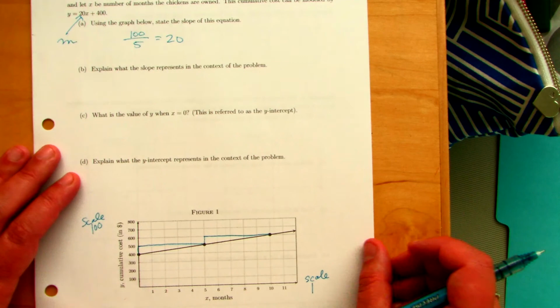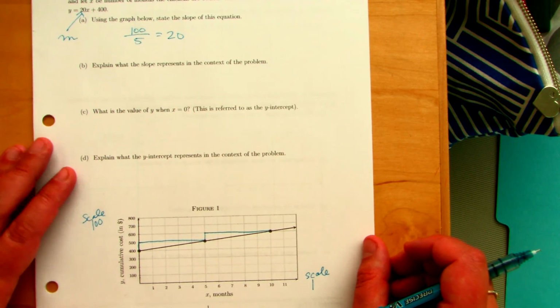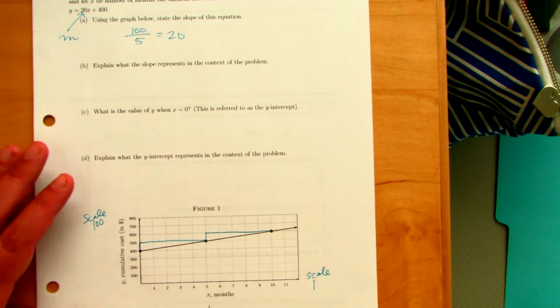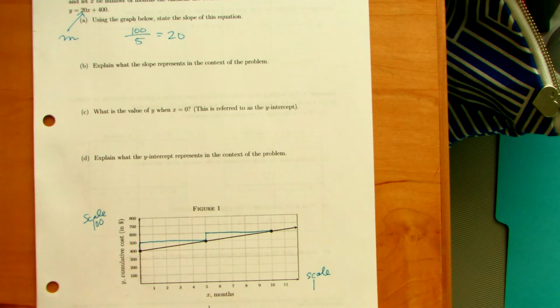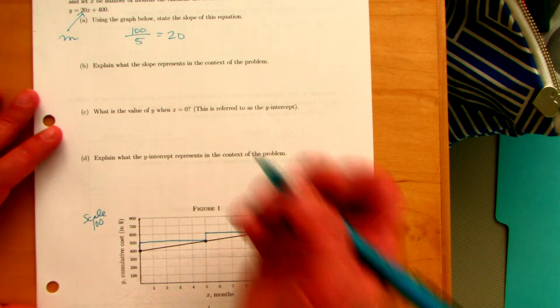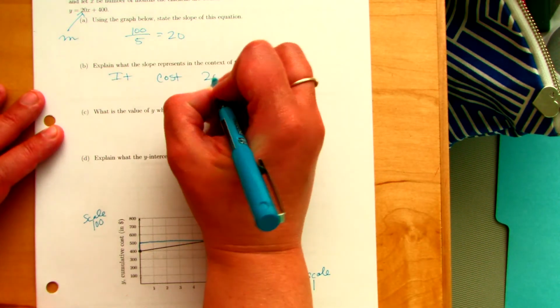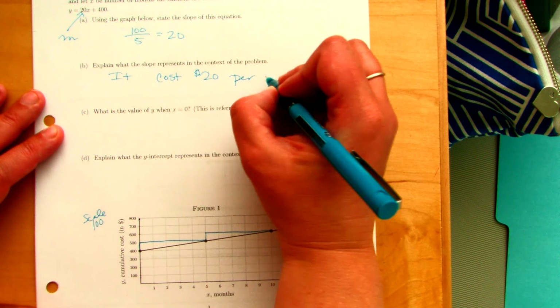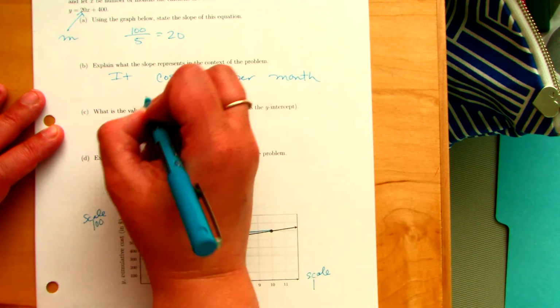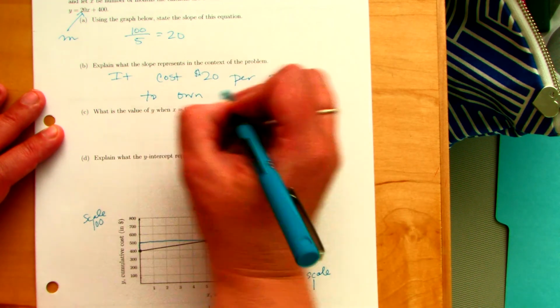There's the slope. Explain what the slope represents in the context of the situation. So if we're explaining it, that is a sentence answer. So what could the sentence answer be? What would you say the slope is in the context? Yeah. It costs $20 per month to own chickens.